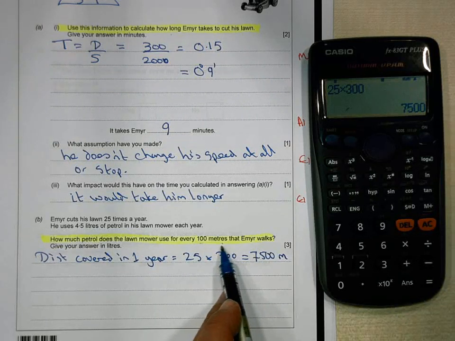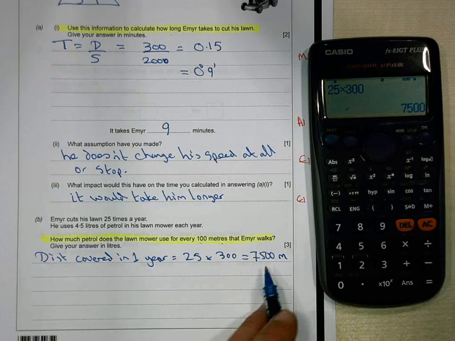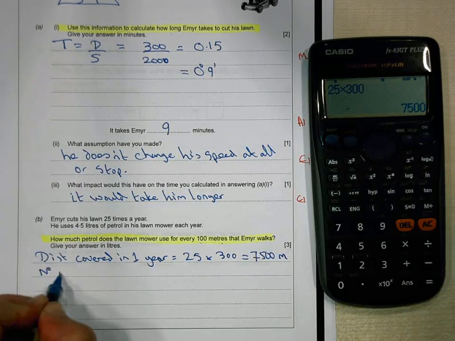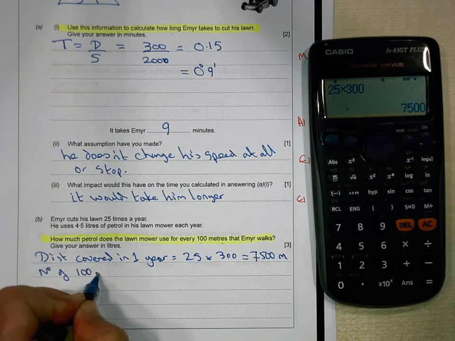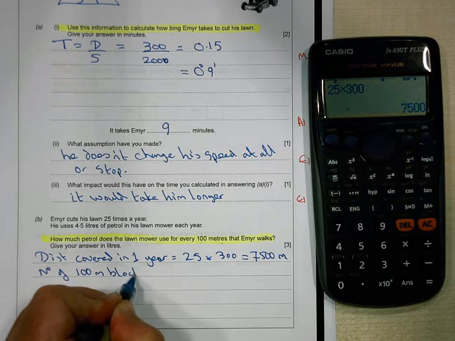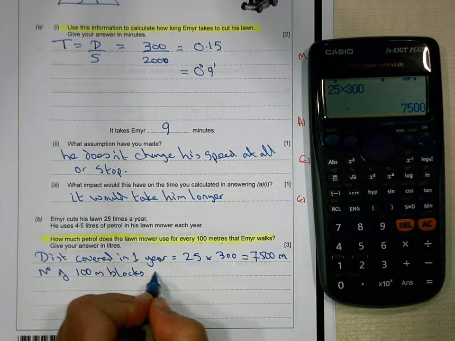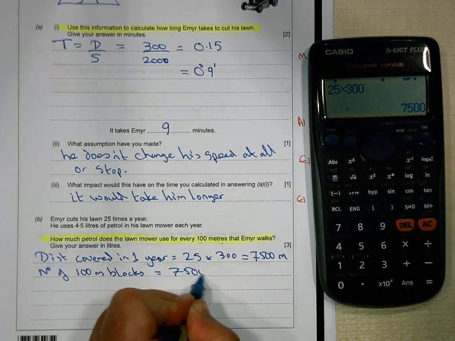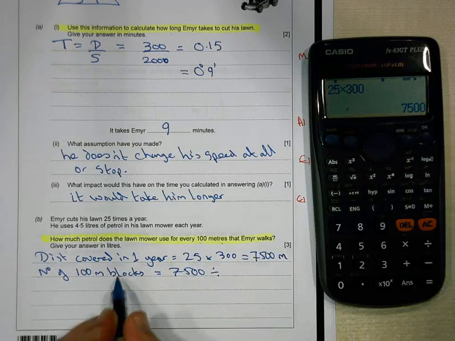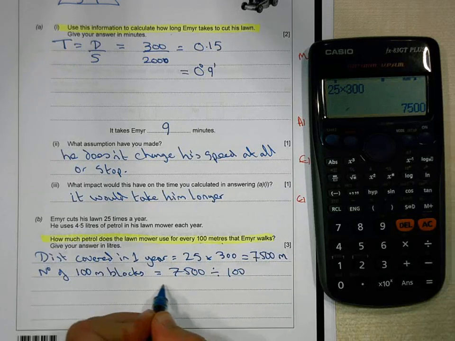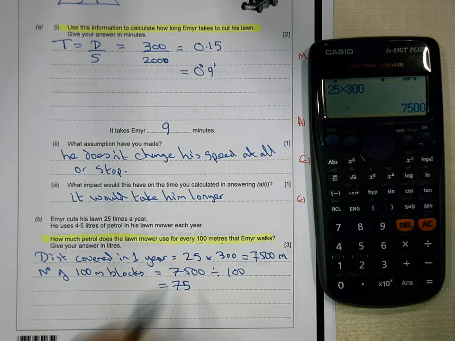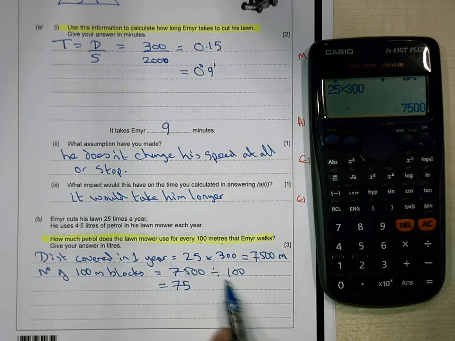So the number of 100-meter blocks he's going to walk in a year, that's what I mean by block, is how many times does 100 go into that, which is 75. So he's going to push his lawnmower 75 lots of 100 meters every year.